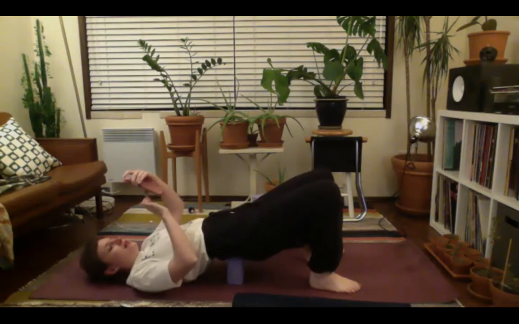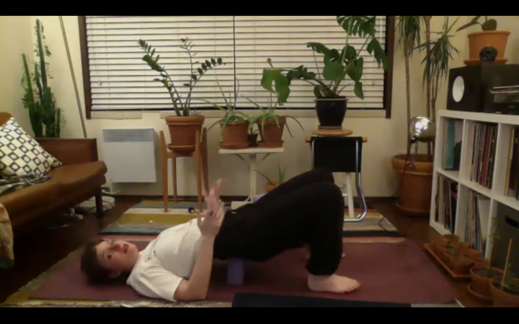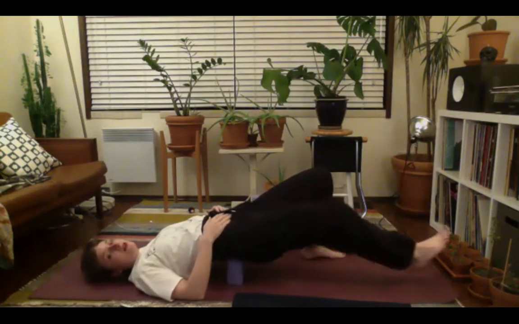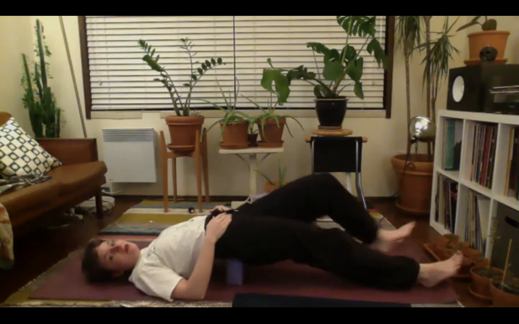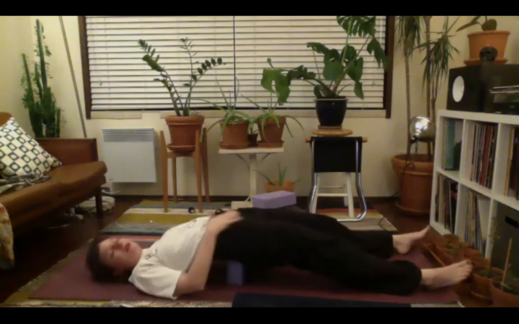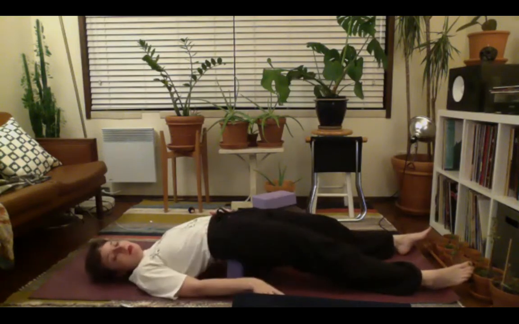I'm gonna go ahead and set our timer, and the knees can be bent, just like this. This feels actually very chill, very nice. You can also lengthen the legs out. Ooh, and then you might get into the psoas even. So finding what's interesting for you in this practice today.